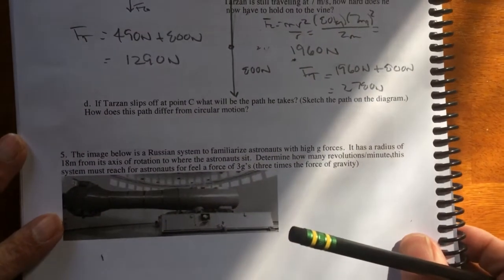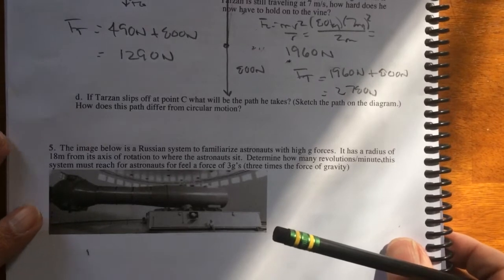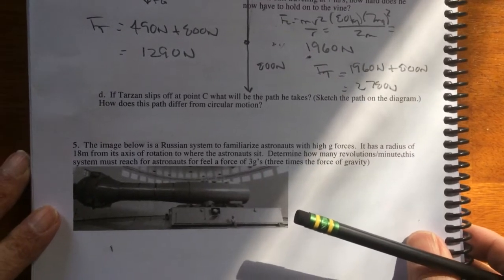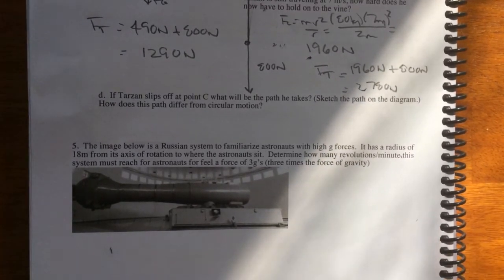Let's look at this next one. I'm going to include a video when I post this on Schoology of some Air Force pilots in training getting put through an apparatus like this. It's pretty interesting. This is actually a Russian system. It's going to spin around.